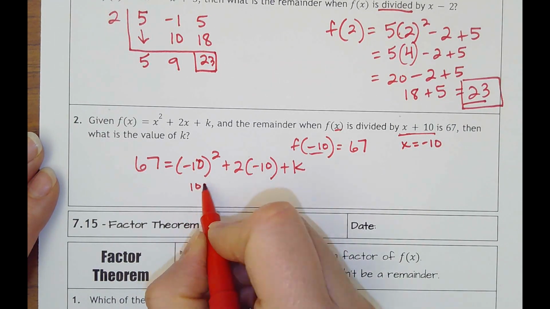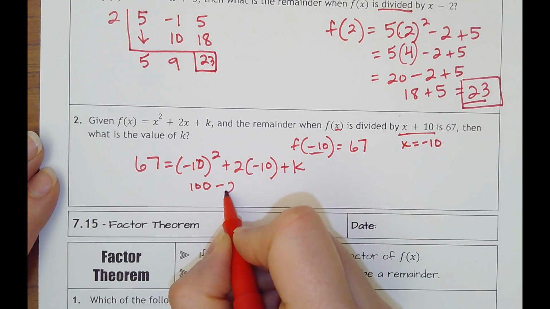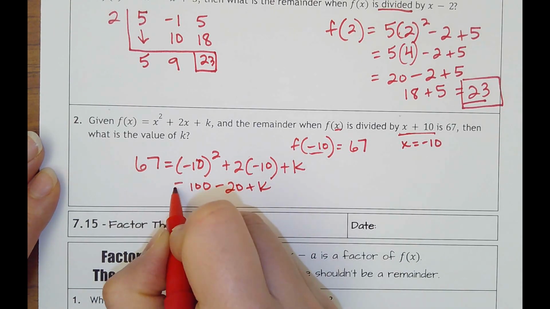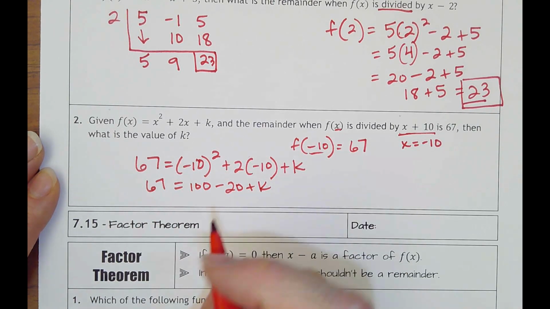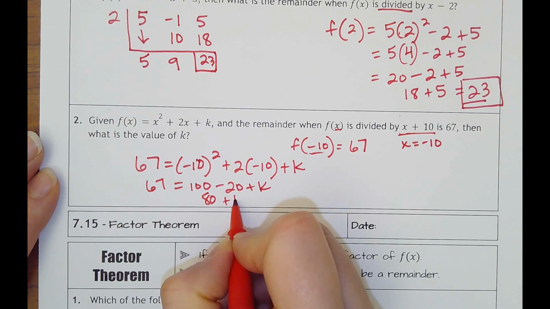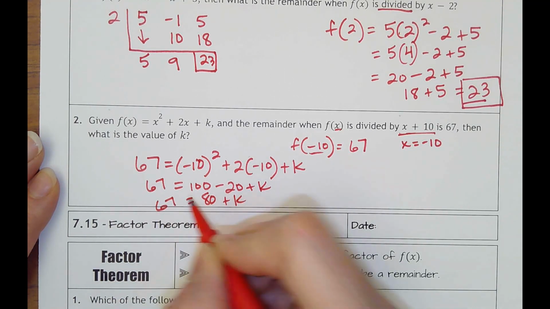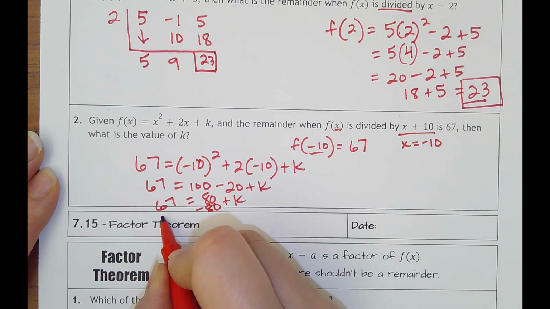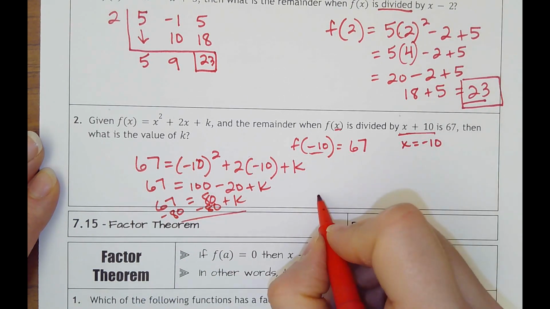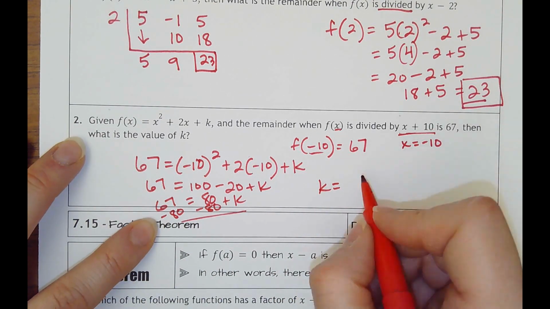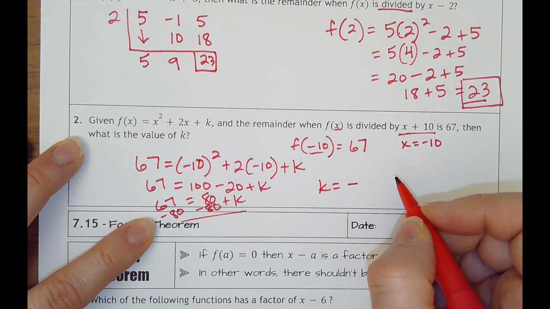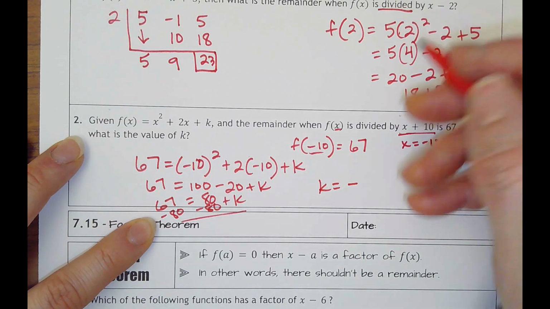-10 squared would be 100. 2 times -10 is -20. 100 minus 20 is 80. And then subtract 80. So what does k equal? -13.